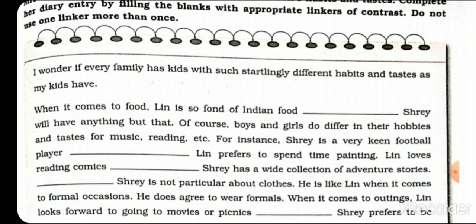I wonder if every family has kids with such startlingly different habits and tastes as my kids have. When it comes to food, Lynn is so fond of Indian food, whereas Shrey will have anything but that.